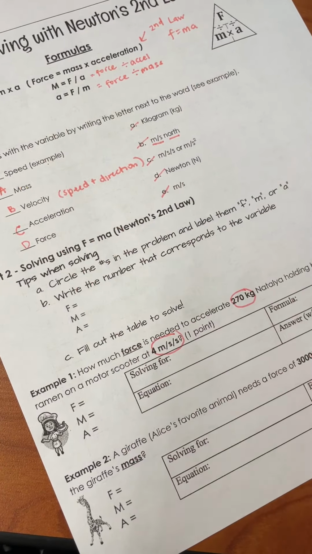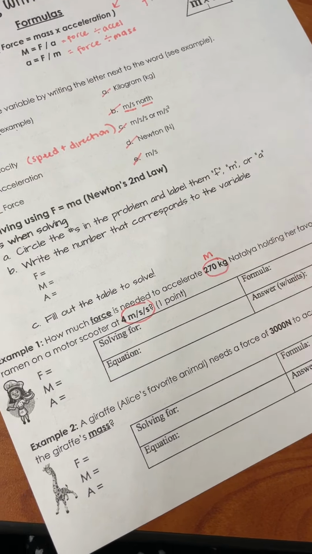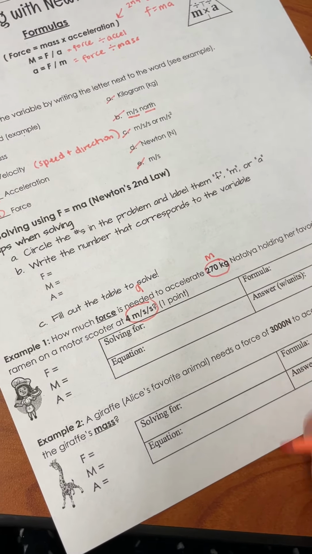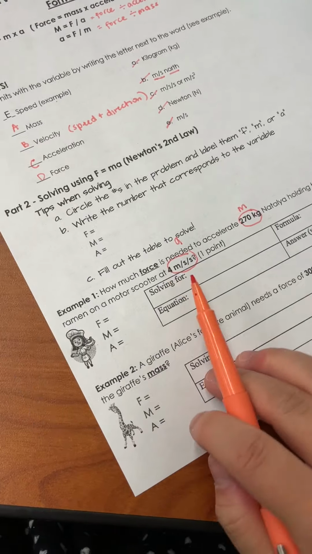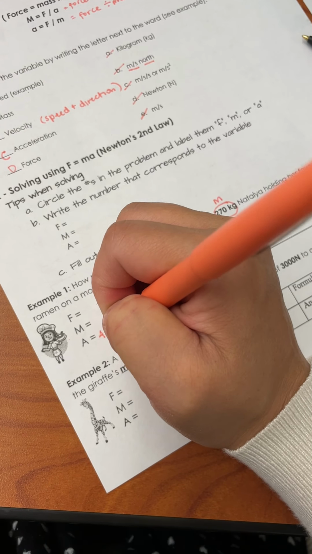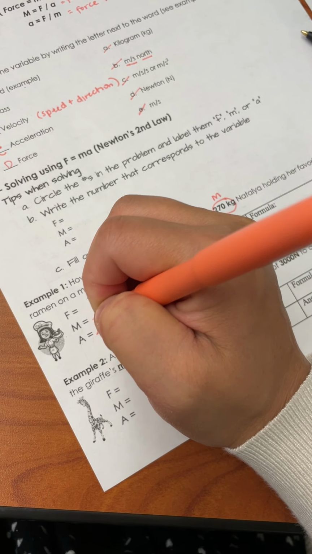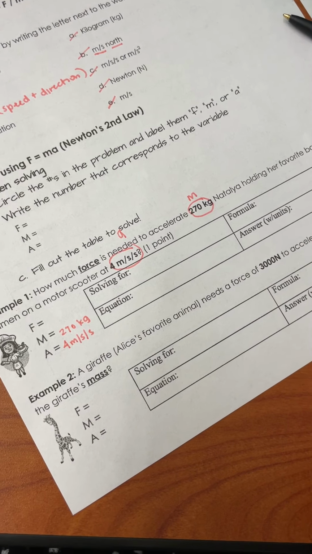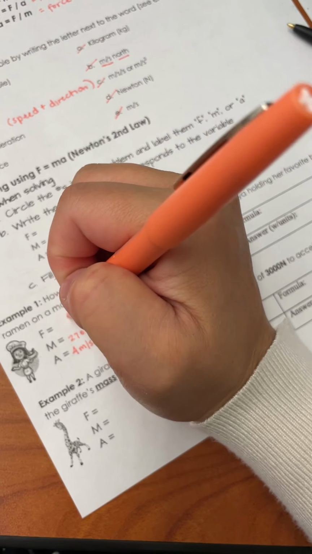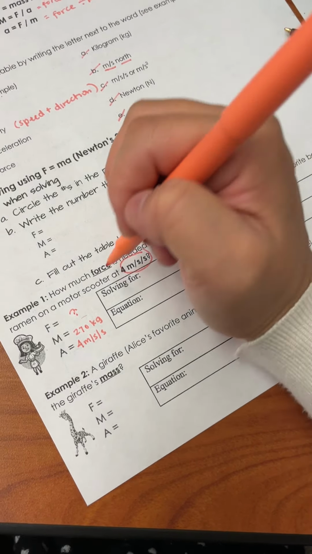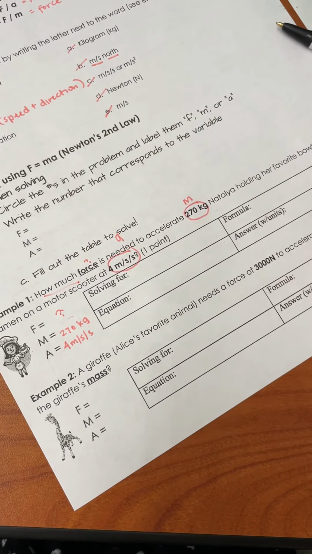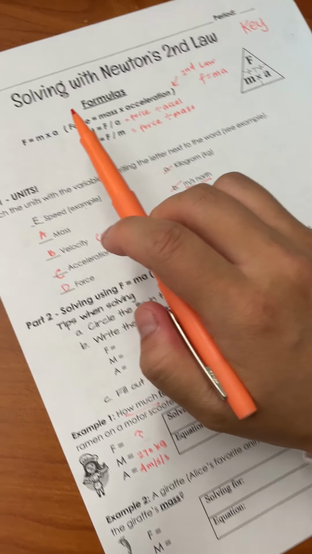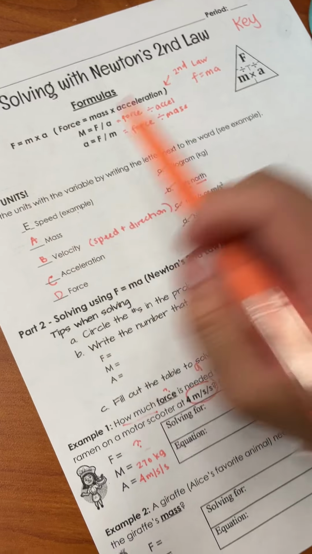Kilogram is a unit of mass. Meters per second per second is a unit of acceleration. So putting this in here, I've got 4 meters per second per second and 270 kilograms. Natalia loves ramen. Here, I don't know what force is, so I know that's what I'm solving for. And it says how much, so I'm solving for F. What's the formula for F? Here it is, F equals M times A.